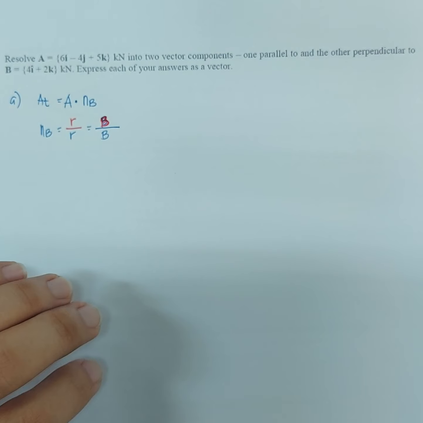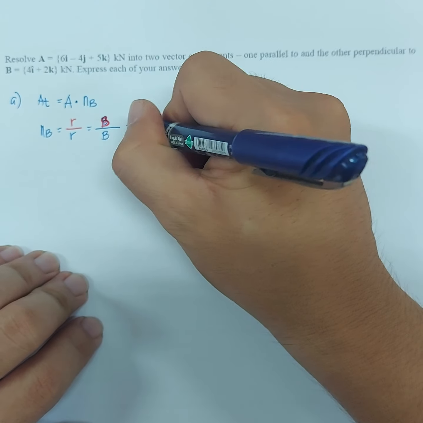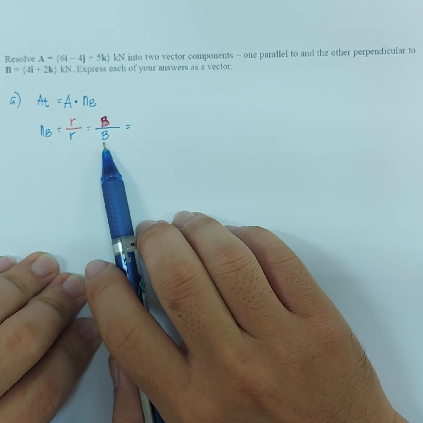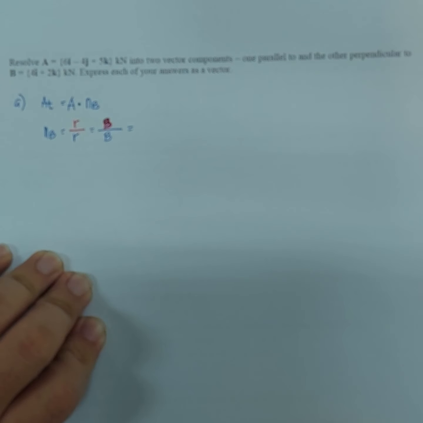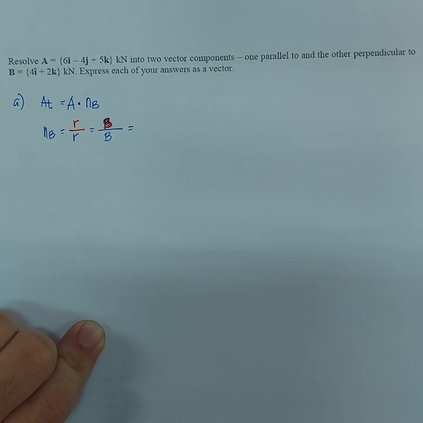Okay, so given naman na yung ating, hope that is clear sa ating medyo blurred yung focus niya. Oh no. Ayan, okay.